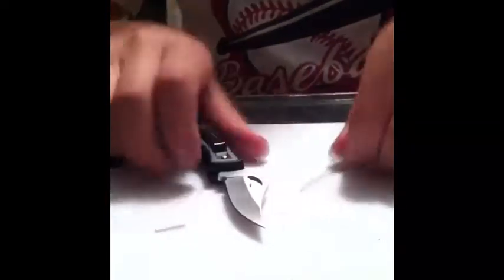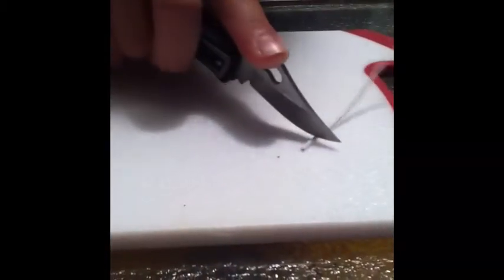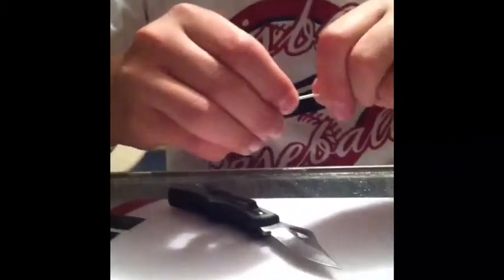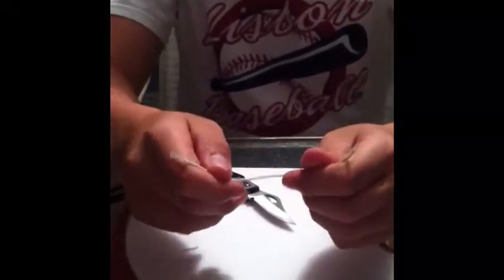The same on the other side. So now we have uninsulated wire.